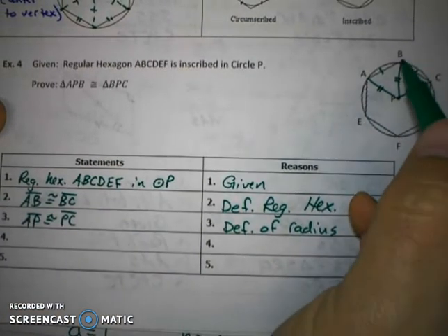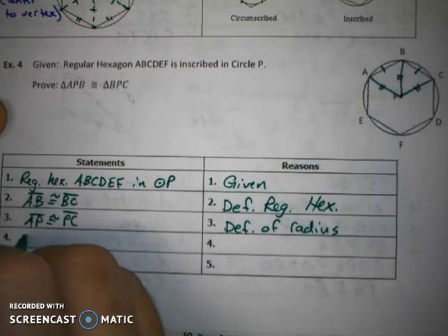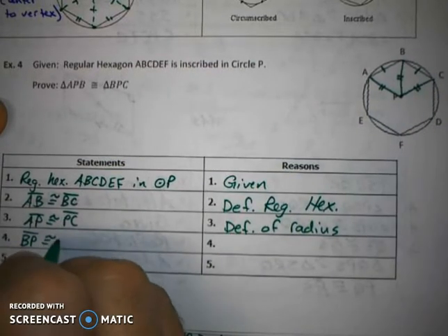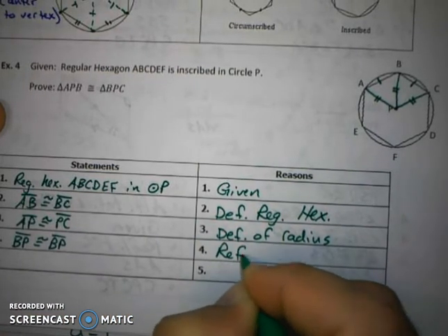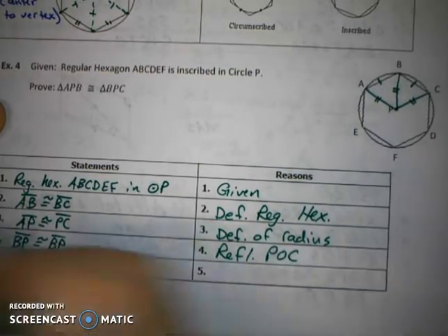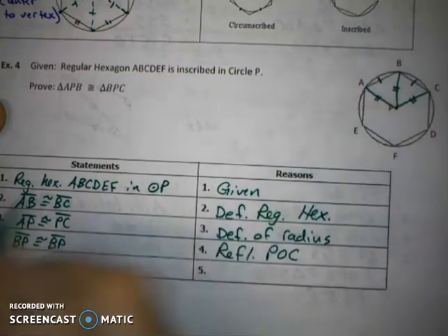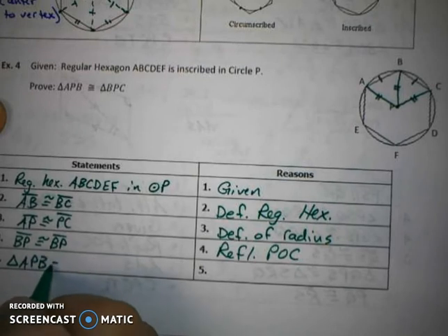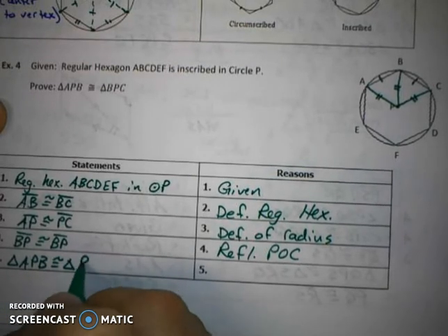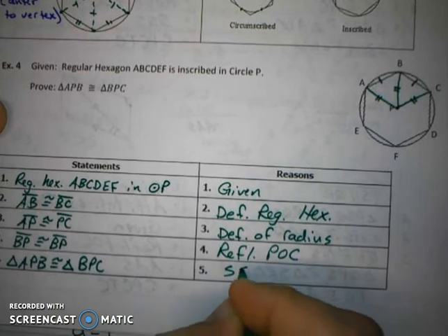And like I said earlier, this shared side, BP, is congruent to itself by the reflexive property. There's the other pair of congruent sides. So the triangles have to be congruent by side, side, side.